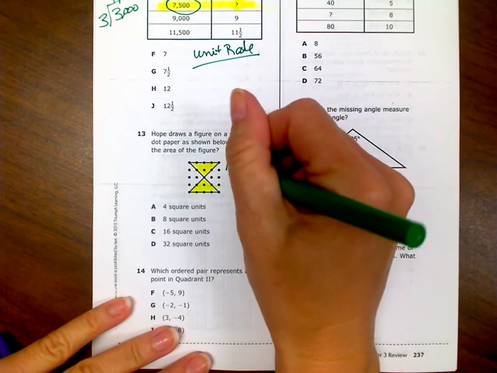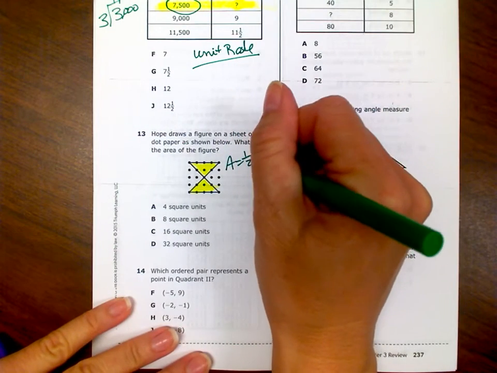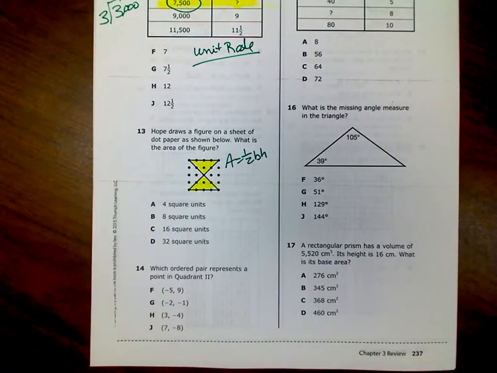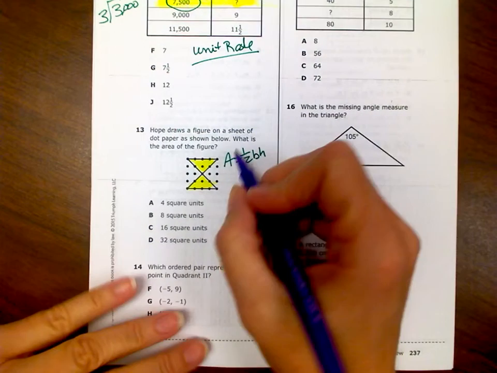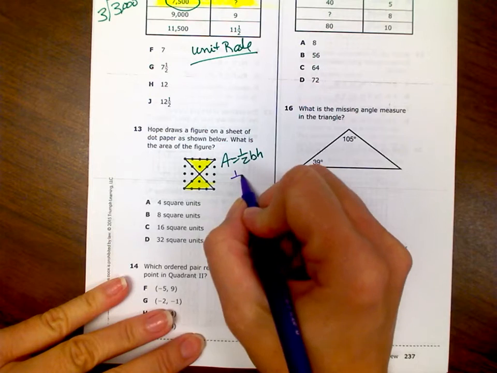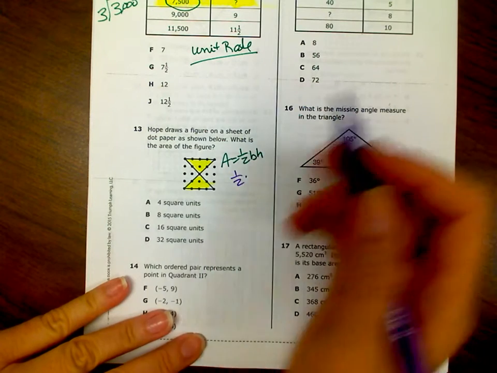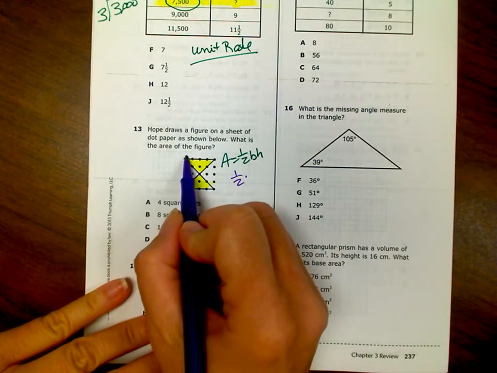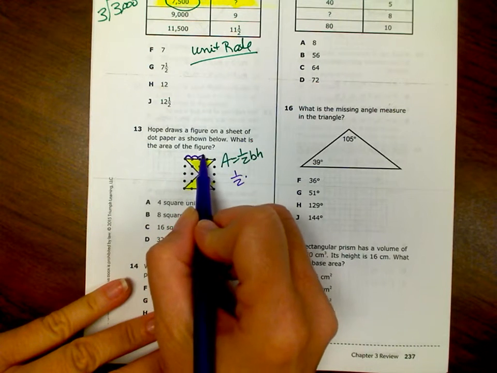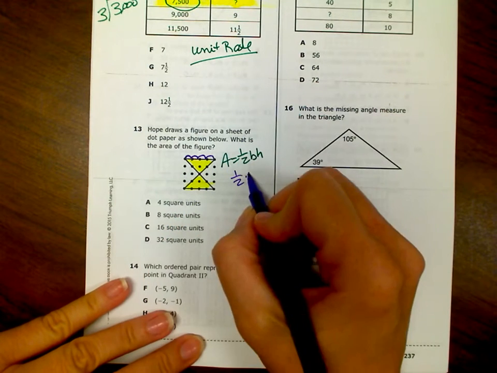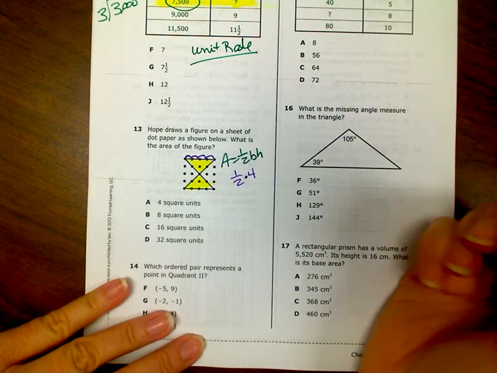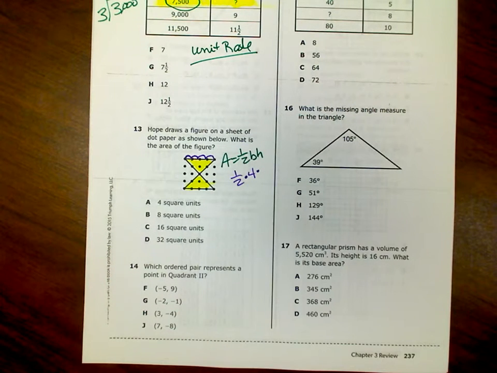Area of a triangle equals 1/2 base times height. Okay, so 1/2 times my base, and we're going to just call these units. 1, 2, 3, 4 units on my base. And then the height.